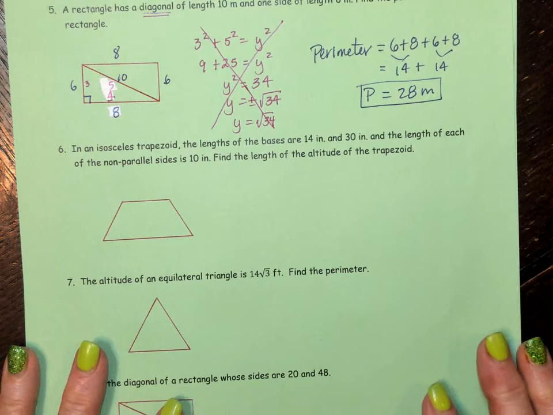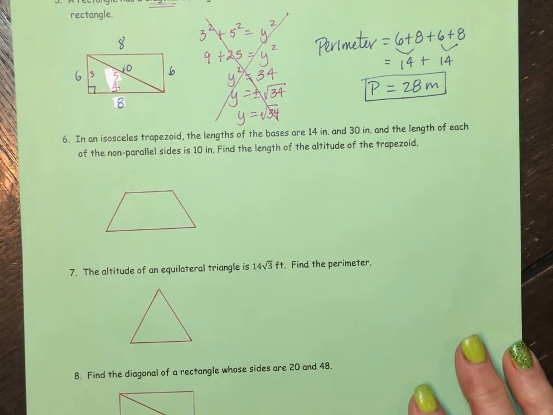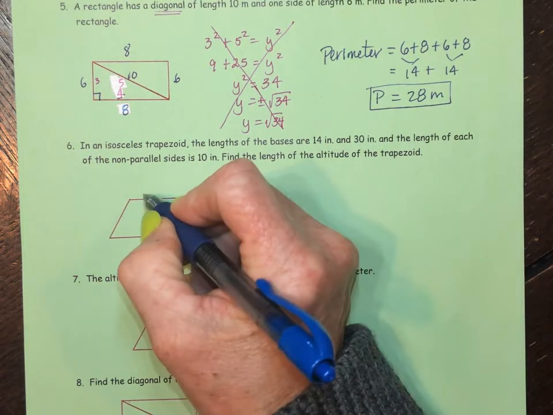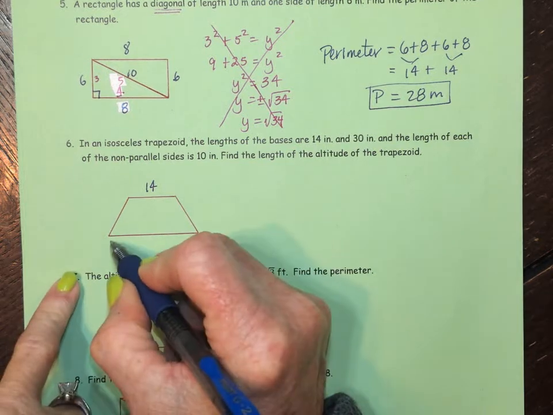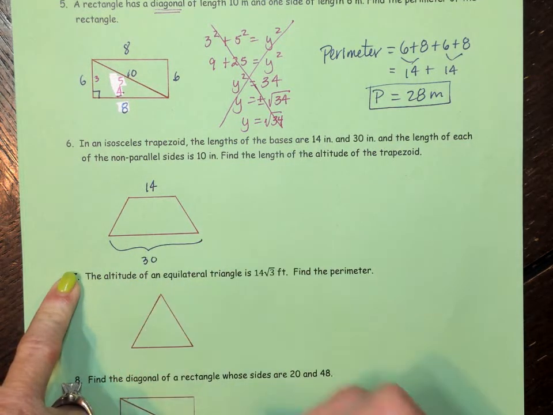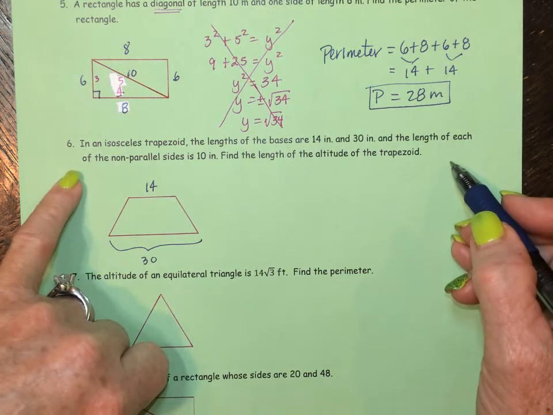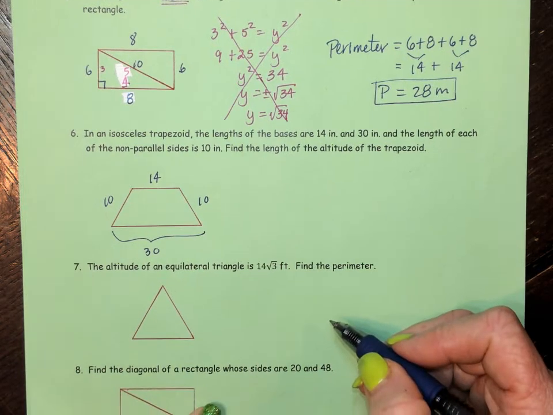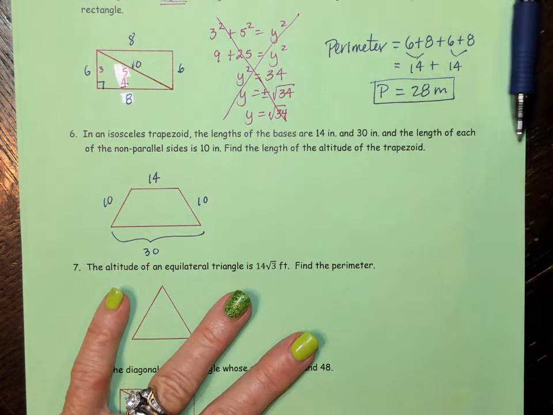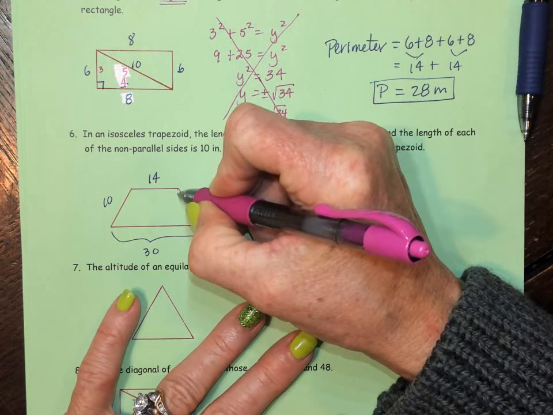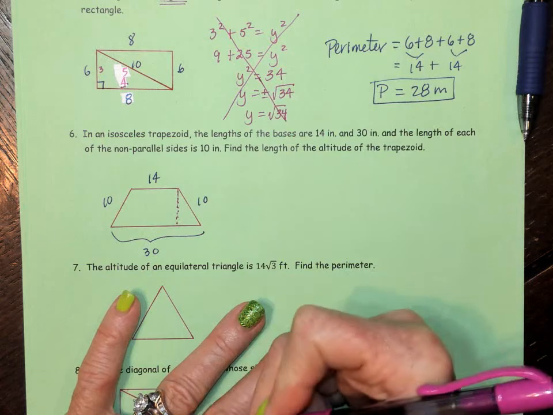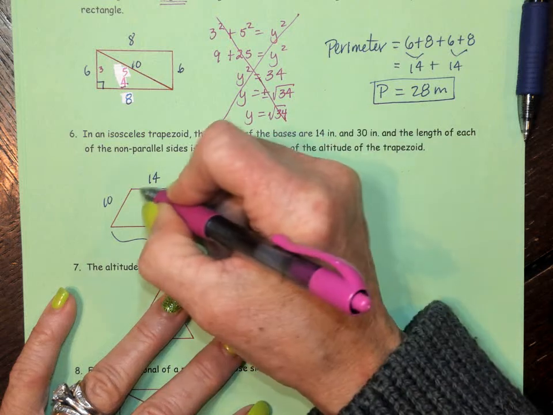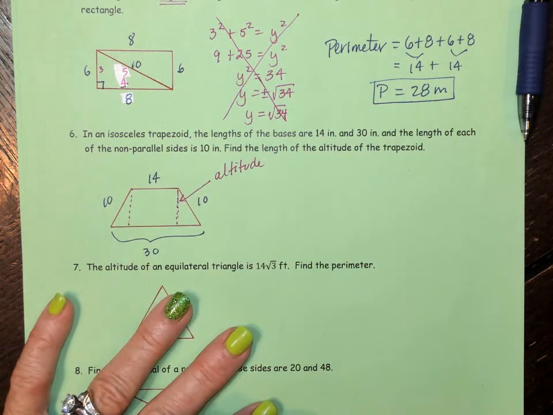Looking at the next one, in an isosceles trapezoid, the lengths of the bases are 14 inches and 30 inches. Bases are the parallel sides. So 14 here, all of that down there is 30, and the length of each of the non-parallel sides is 10. 10 here, 10 here. Find the length of an altitude of the trapezoid. All right, an altitude is this piece right here. That's what we're looking for. Altitude over here.